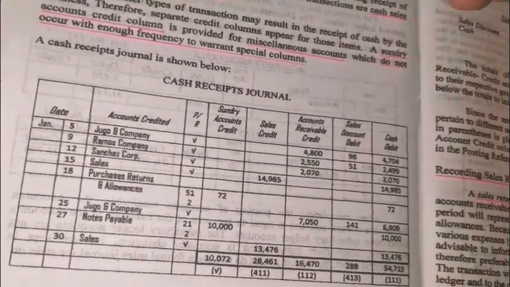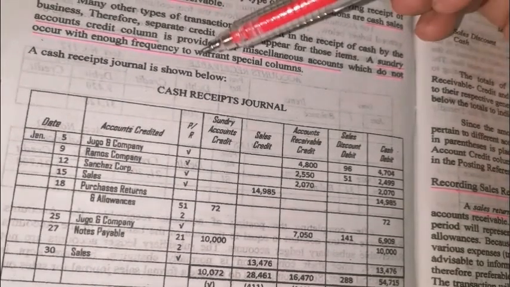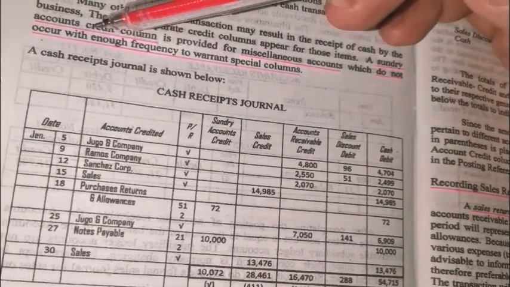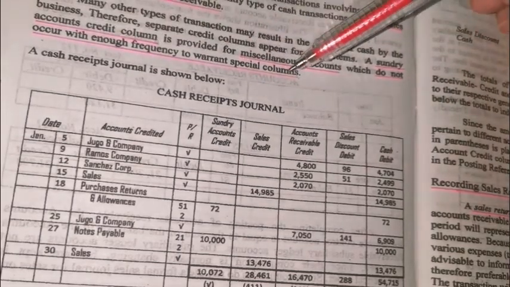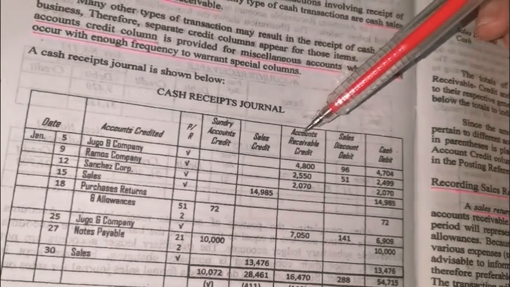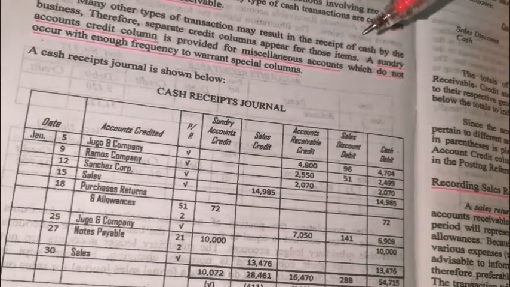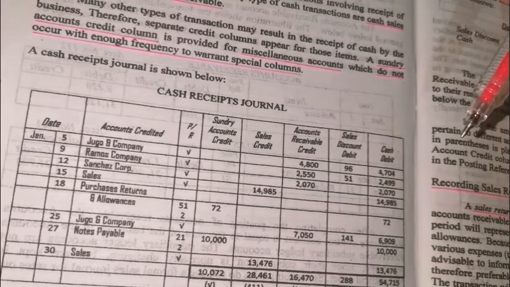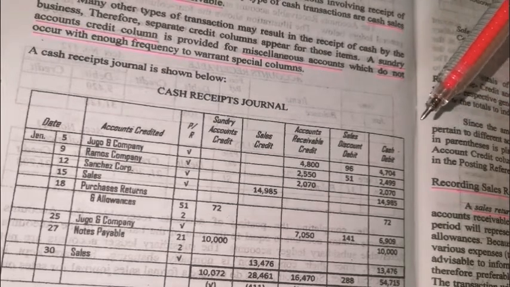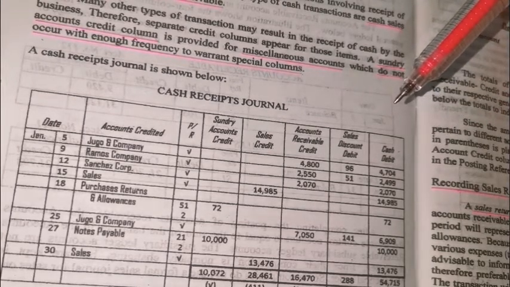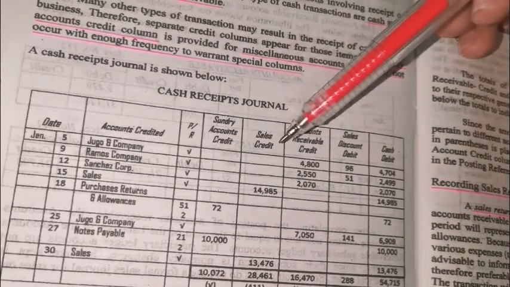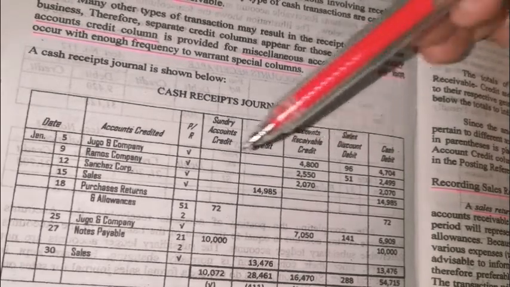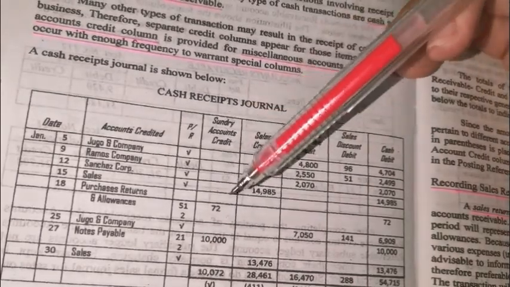Ano yung sundry account? So, a sundry account is a credit column provided for miscellaneous accounts which do not occur with high frequency to warrant special columns. Itong sales, accounts receivable, sales discount, kasi sila ay high frequency yung kanilang occurrence. Ano ibig sabihin na high frequency of occurrence? Madalas or palagi silang ginagamit. Kaya, binigyan na sila ng special columns. Itong sundry accounts, ito'y madalang, hindi ito palagi.